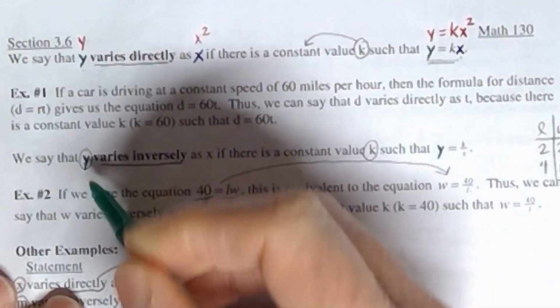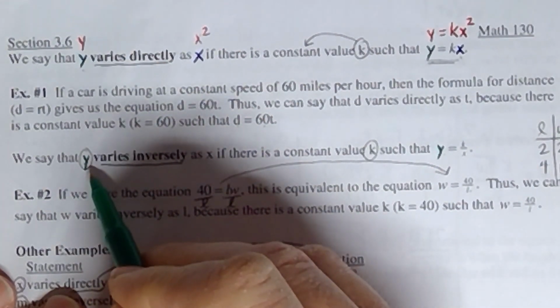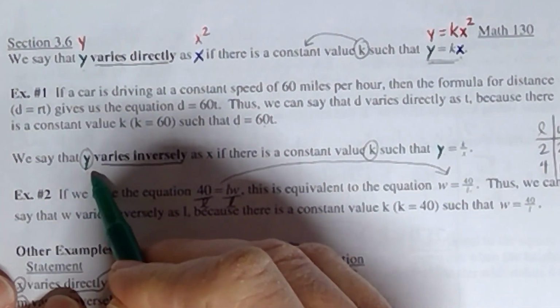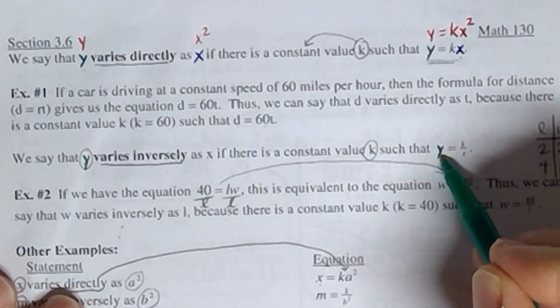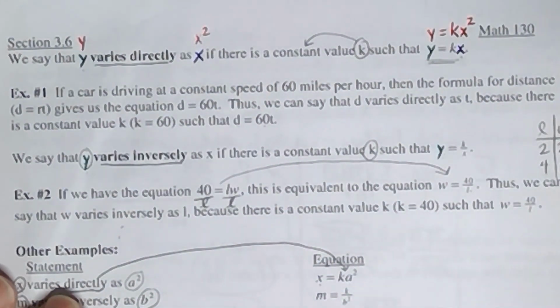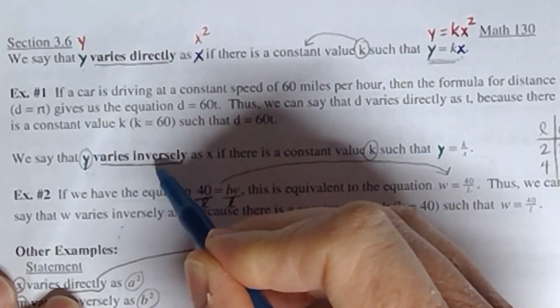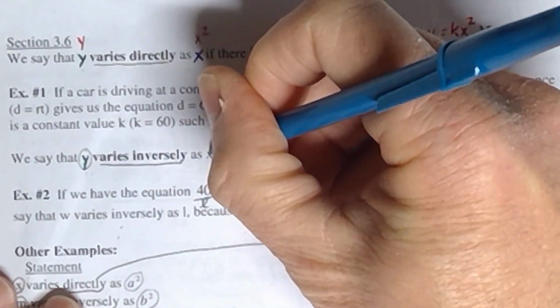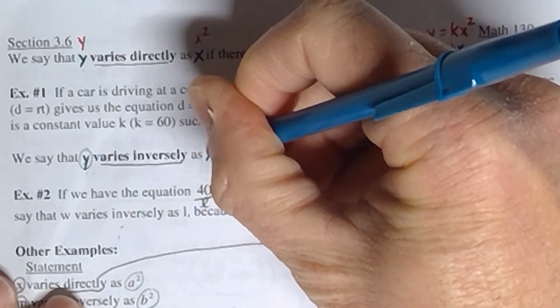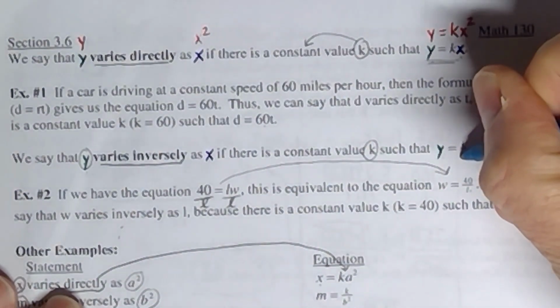So if that was M right there, the letter M, then M would go here. And whatever goes after the words "varies inversely as," even if it's not X, whatever it is, that will always go here.